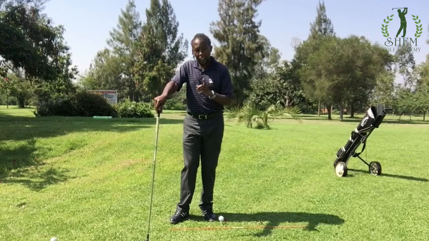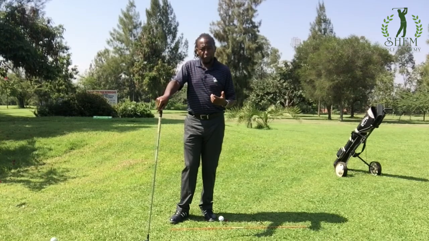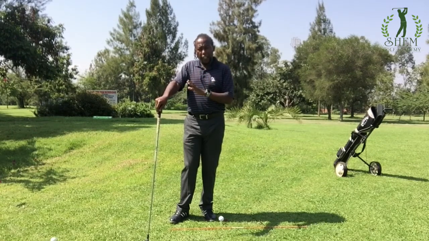So hopefully you have an idea of how to fix your slice. I need to give you a disclaimer though. Don't do everything I have detailed here all at once. Take them in order. Take one thing, try it out, and see how it changes your ball shape.